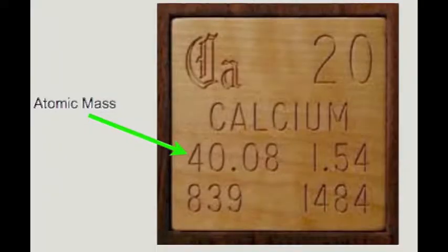An element's mass number or isotope is not to be confused with its atomic mass, or average of all its isotopes. Calcium has more than one isotope, so the number for its atomic mass and the number for the isotope calcium-40 don't match.